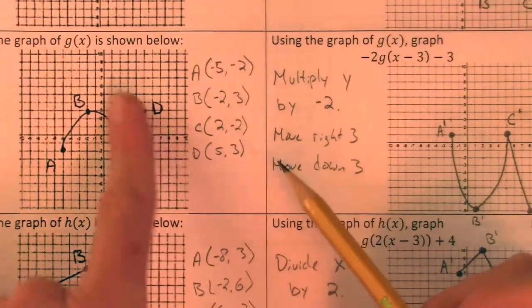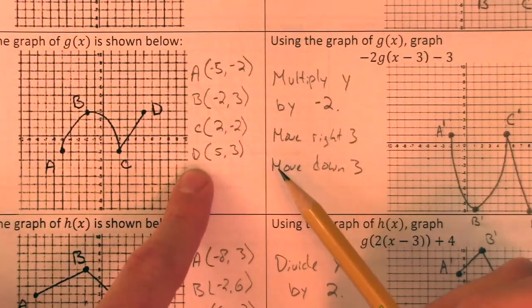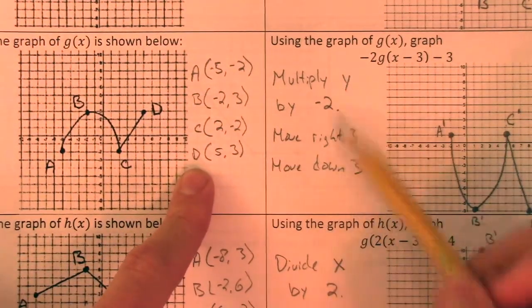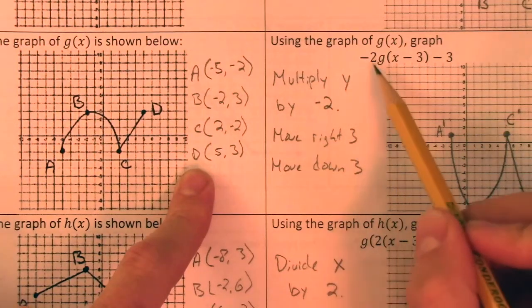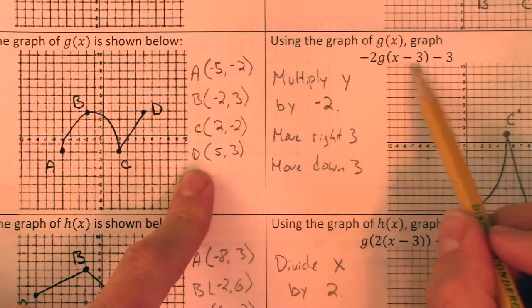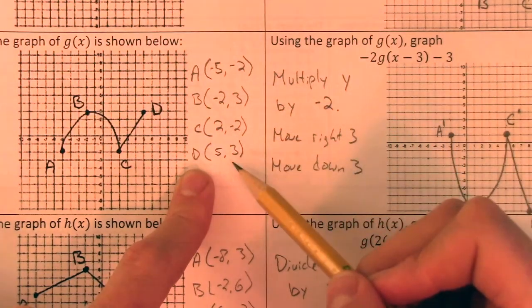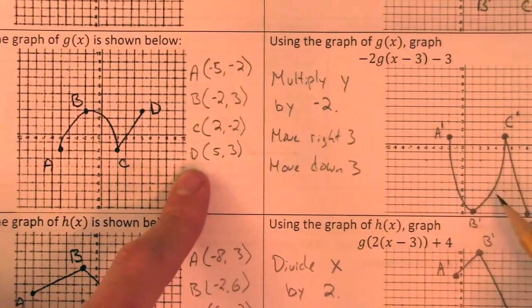Alright, so right now my focus is on this graph. I labeled all the original coordinates, and then here's what you would have needed to do. Multiply y by -2, and then move right 3 because of this one, and down 3 because of this one. So here's all my original coordinates, and then this is what I would have gotten.